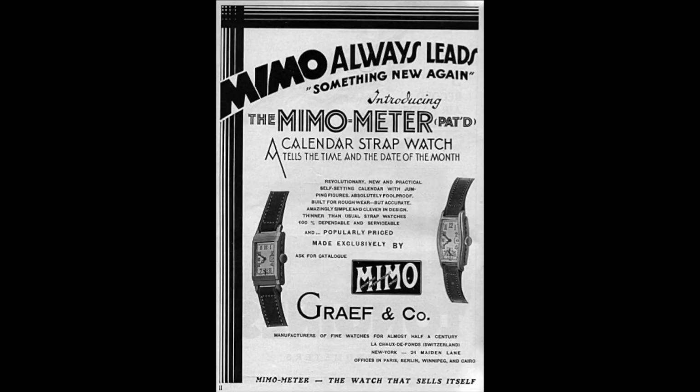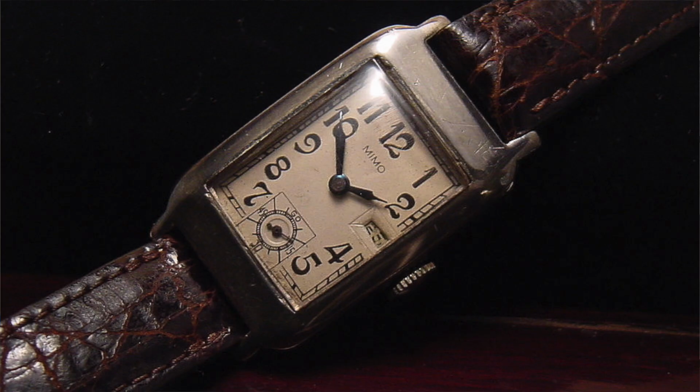And from that junction then, the evolution continues of that date complication evolving on the wrist as opposed to evolving in the pocket. The next big step's about 1930 with Mimo, and they patented and released the first date window in a watch with the Mimo meter. This sort of brought the complication to the masses. It wasn't just for higher end horology, the people that could afford the fancier watches that had that complication.